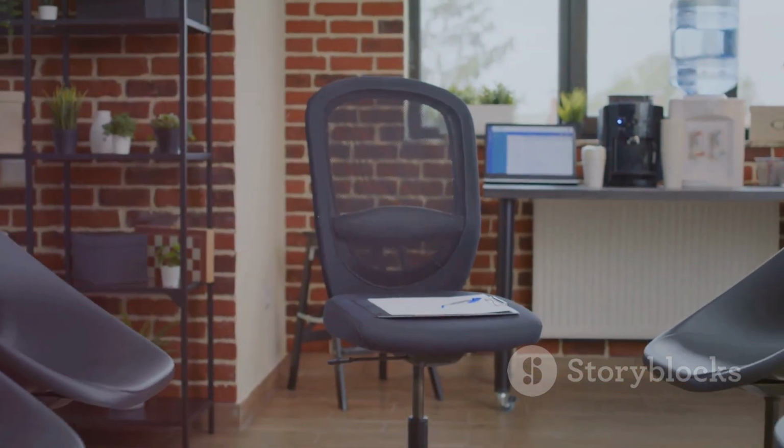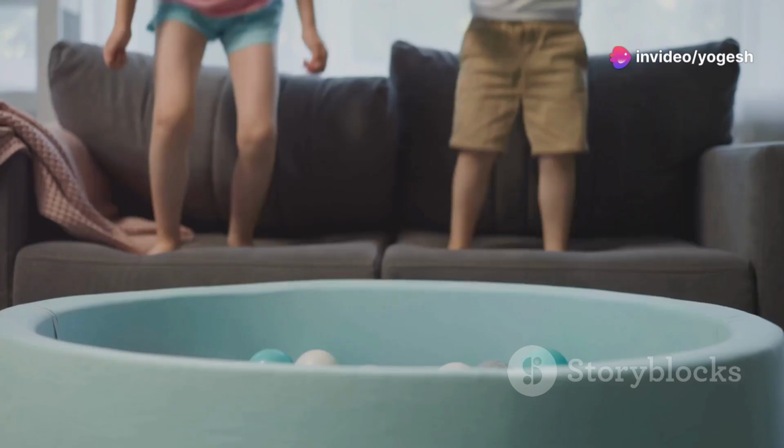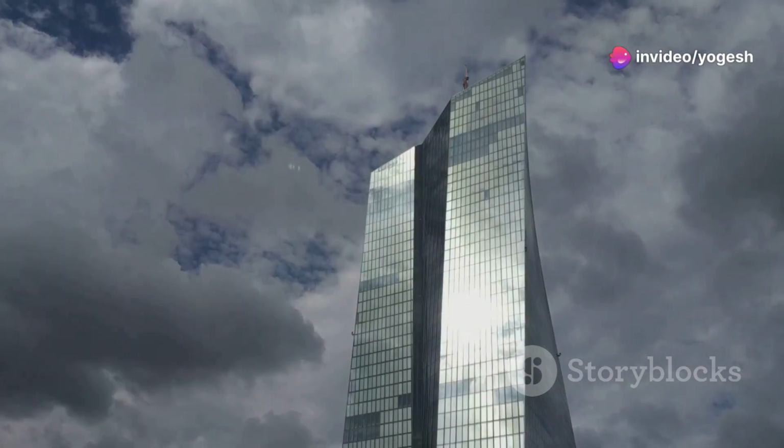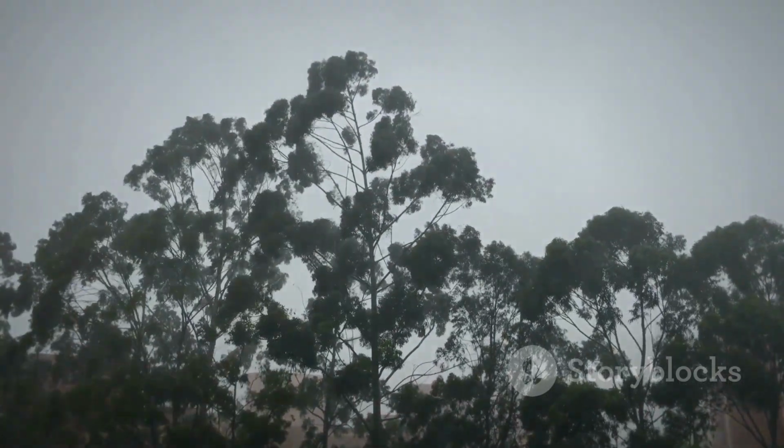Consider that chair again. It's designed for someone to sit on it, sure. But what if someone plops down heavily? Or a child decides to jump on it? Think about a building in a storm. The wind doesn't blow at a nice steady speed, it comes in gusts.